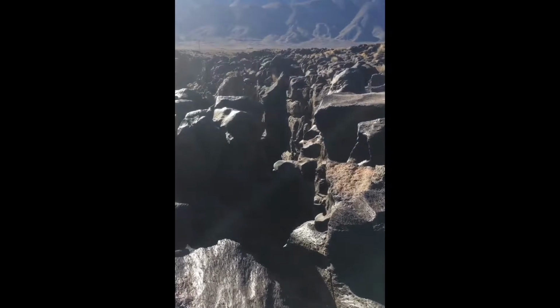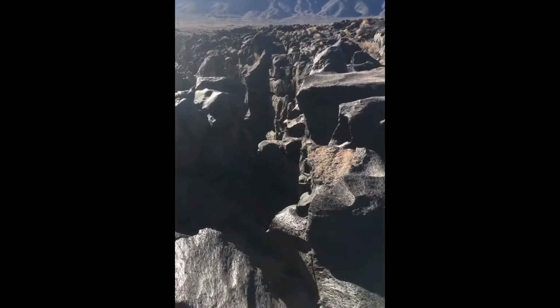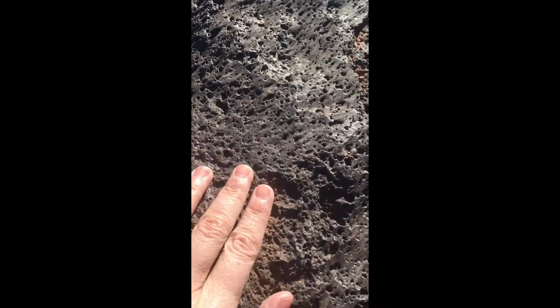And I'm going to get some close-ups of some cool features that you can see here about the basalt and the way that it has been shaped by the water itself. First off, what we've got here is what we call vesicular basalt. Vesicles, basically air holes. We've got them all through here. You can see my fingers for scale. So vesicular basalt is what happens when there's a lot of gas inside of the basalt and it wants to escape.